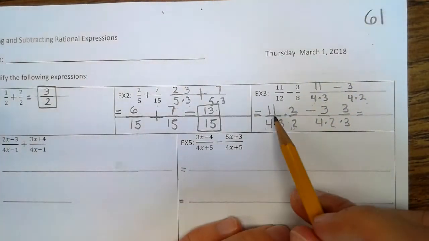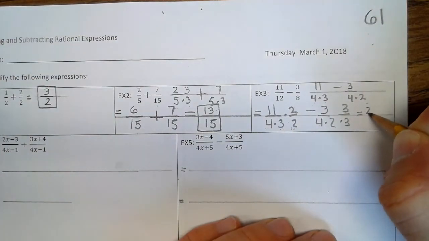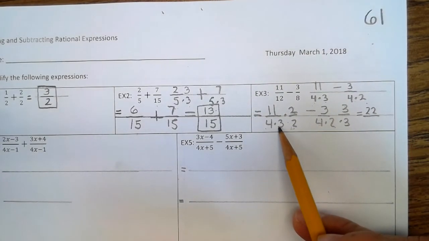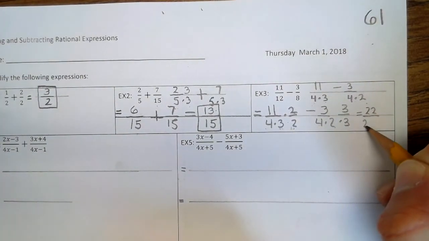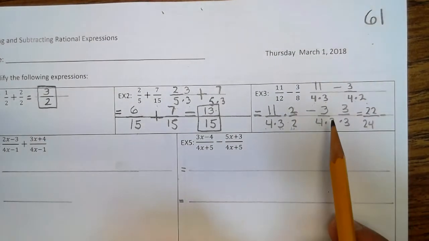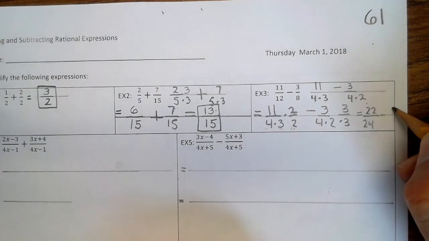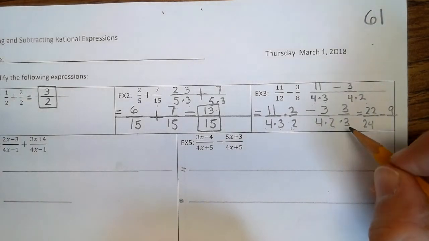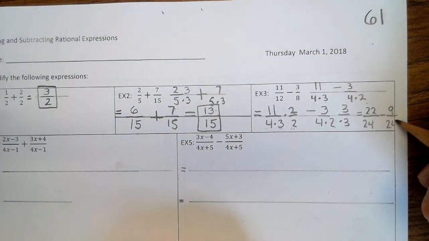So that equals 11 times 2 is 22. And then 4 times 3 is 12, times 2 is 24. Minus 3 times 3 is 9. 4 times 2 is 8, and then times 3 is 24.